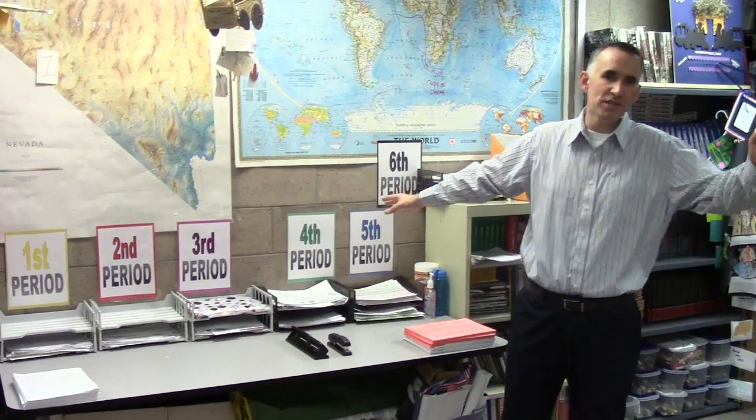Grading materials: their color-coded trays back here match their spirals. Top tray for in-class work coming in, bottom tray for anything that's graded and is going out for the students. And that's pretty much it.